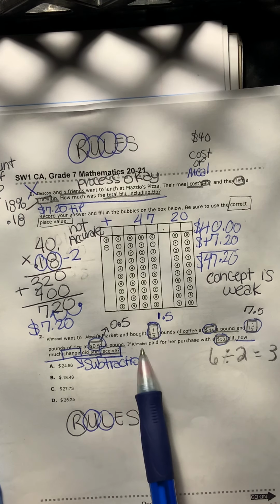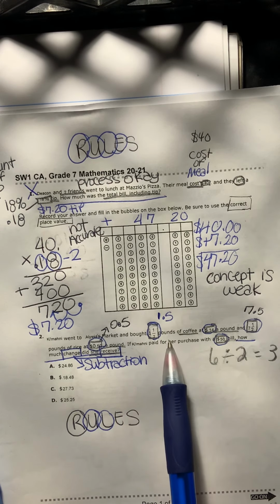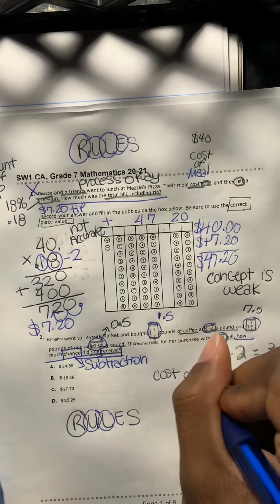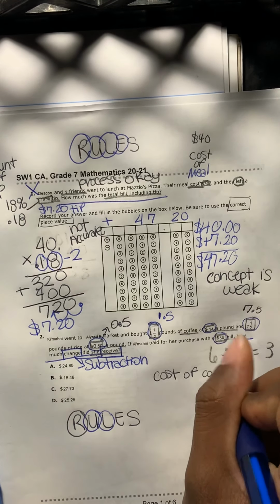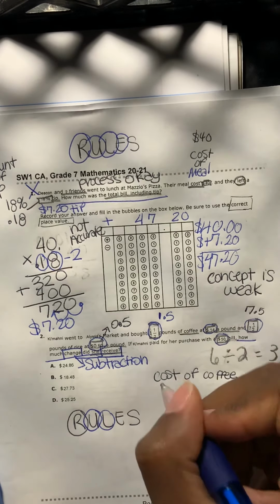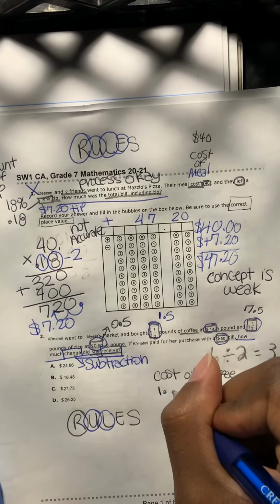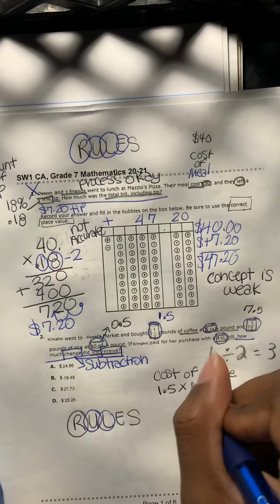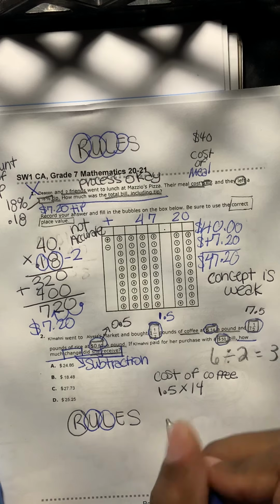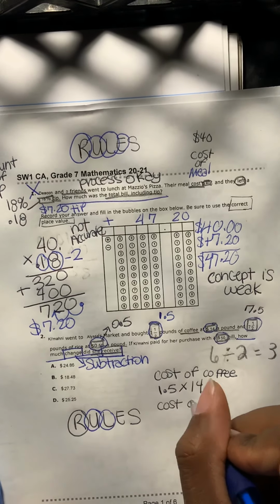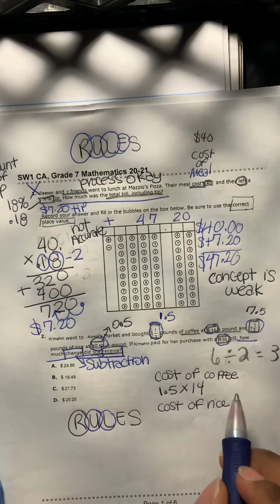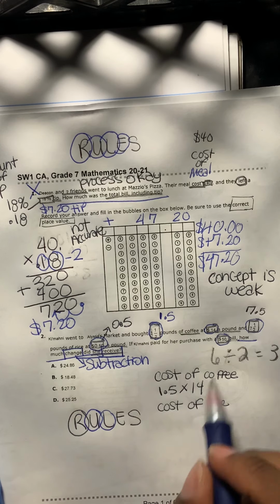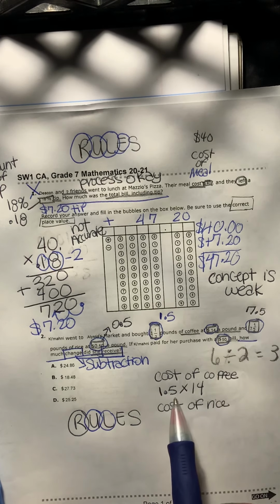Now what we have is the cost of coffee, which is going to be 1.5 times 14, and then we have the cost of rice, which is going to be 7.5 times 0.50, right? So we have the pounds times the price.